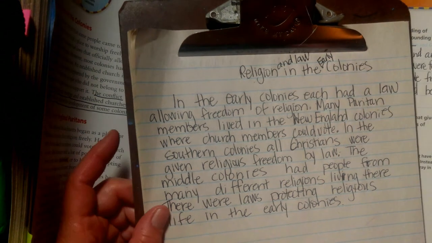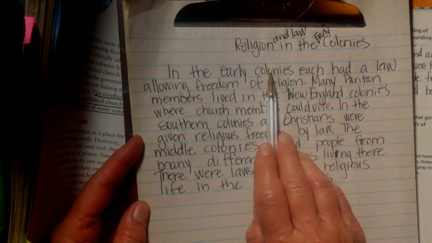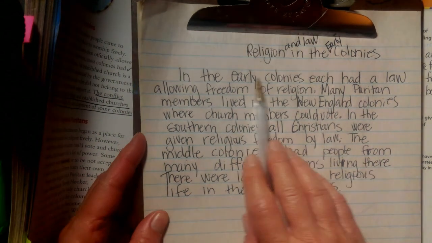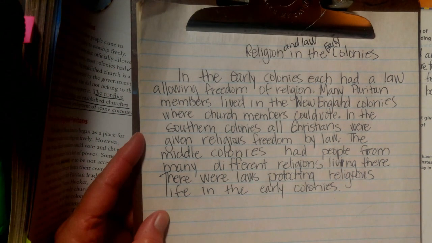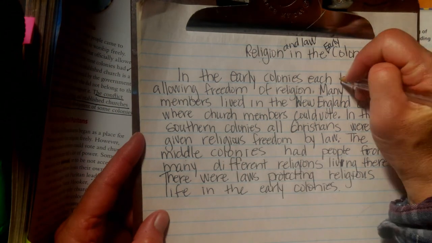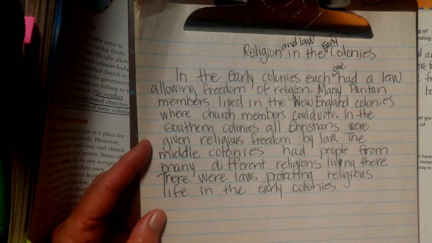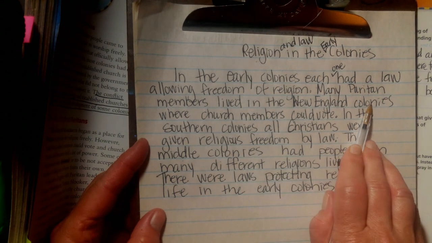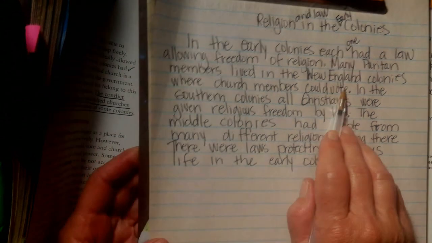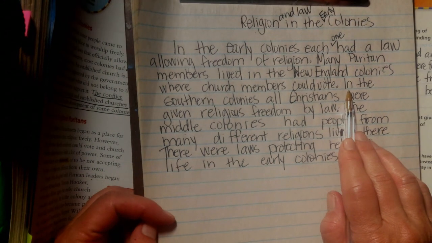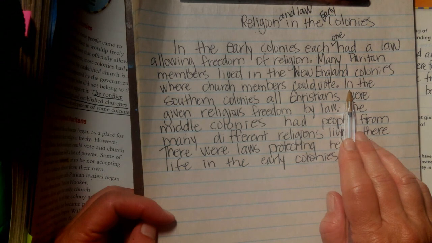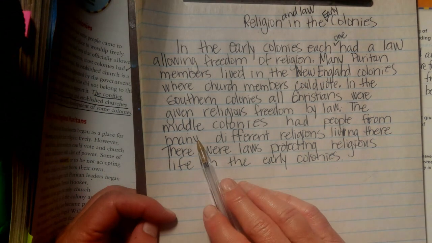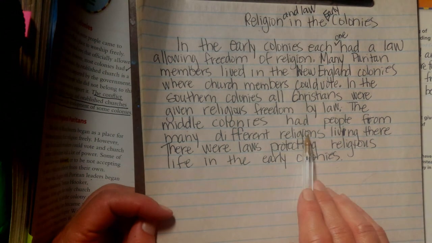This is where I go through and I edit, I proofread it. That was what your test was, right? In the early colonies, each had a law allowing freedom of religion. So I'm going to use a pronoun here, or a replacement there. In the early colonies, each one had a law allowing freedom of religion. Many Puritan members lived in the New England colonies, where church members could vote. It's okay. I would probably change it around a little bit. In the southern colonies, all Christians were given religious freedom by law. The middle colonies had people from many different religions living there.